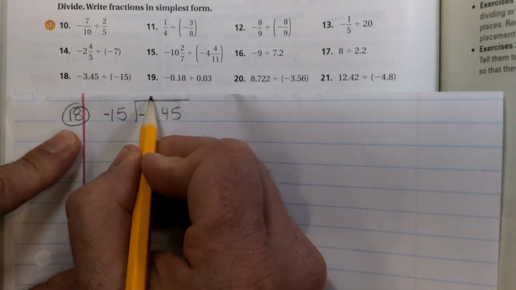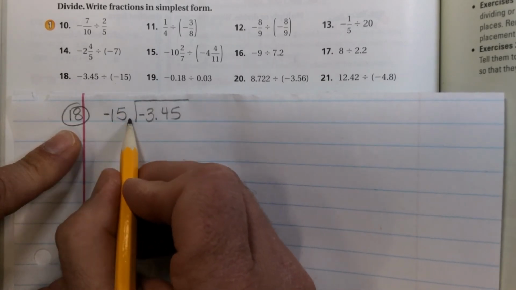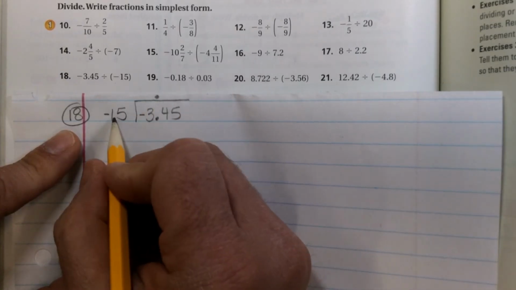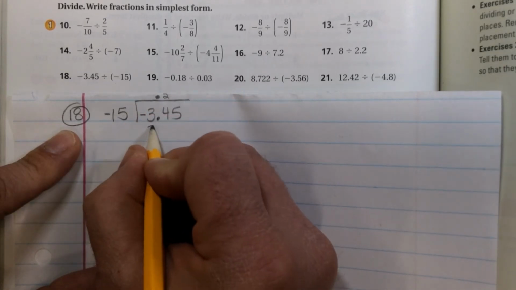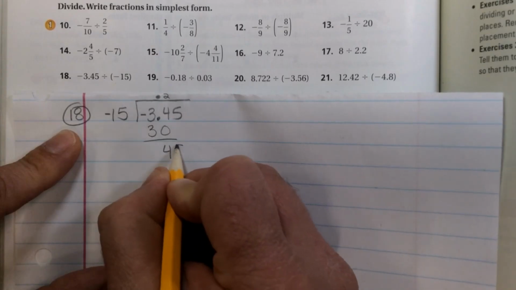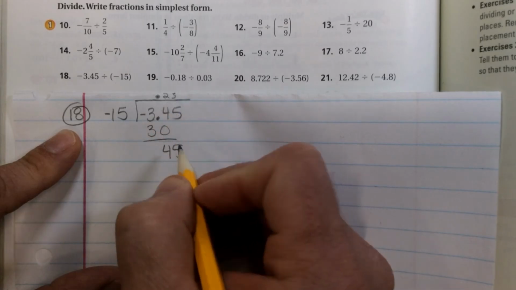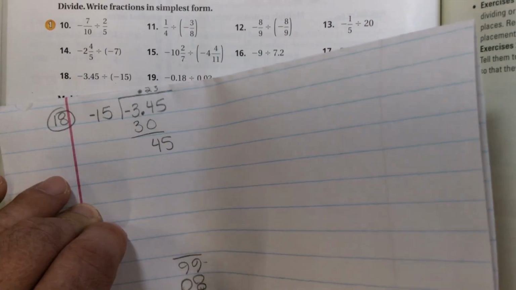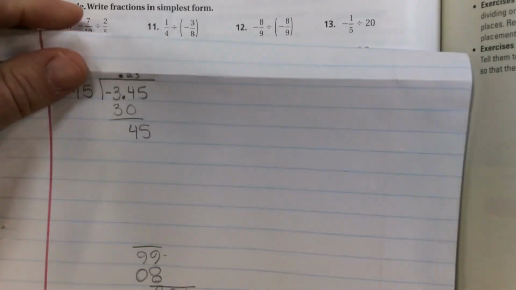Wow, I didn't leave much room for my quotient up there. I don't have to move the decimal anywhere because I don't have a decimal showing out here. So that decimal goes straight up into our quotient there. 15 goes into 34 twice. 2 times 15 is 30. Subtract. Bring down. 15 goes into 45 3 times. Let me cheat a little more paper up there. That's better.